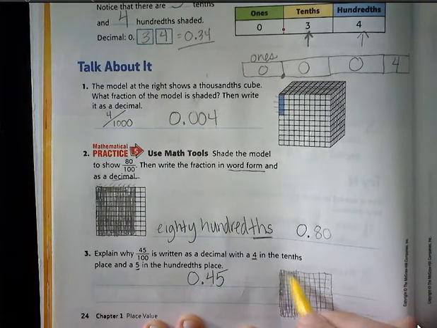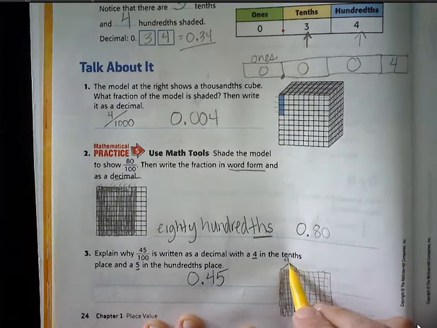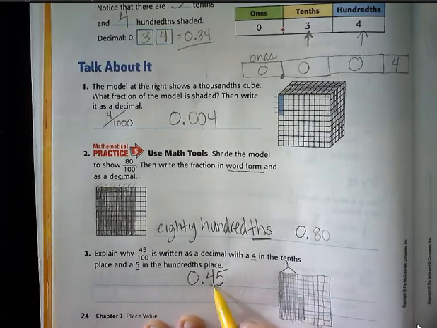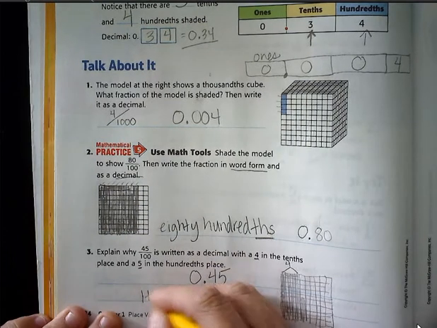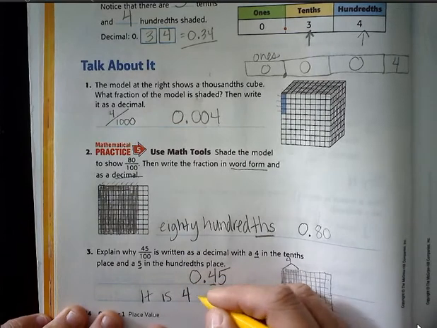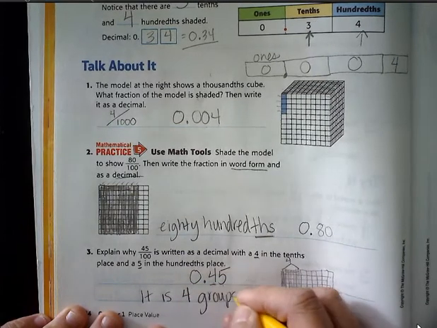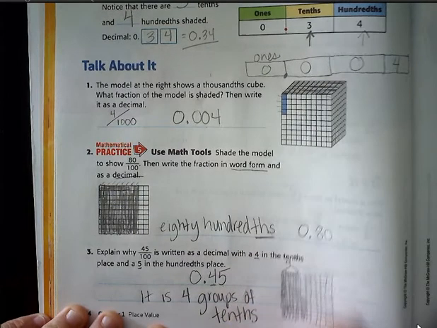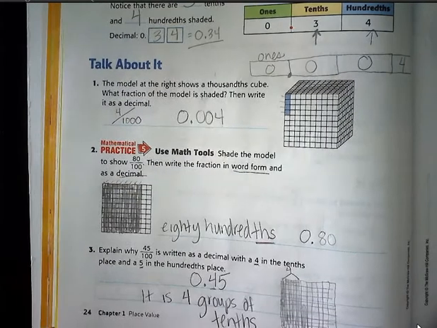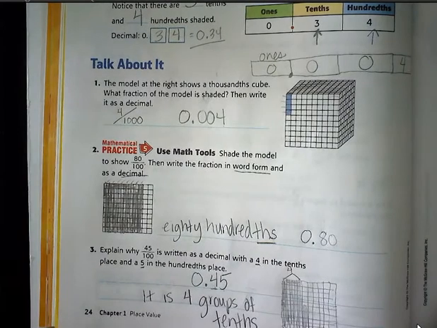So you see that this is actually 4 groups of tenths to make 45. 4 groups of tenths. So that is why it is 4 groups of tenths and then 5 hundredths. Okay, pause it here if you need more time. We're going to go to practice.